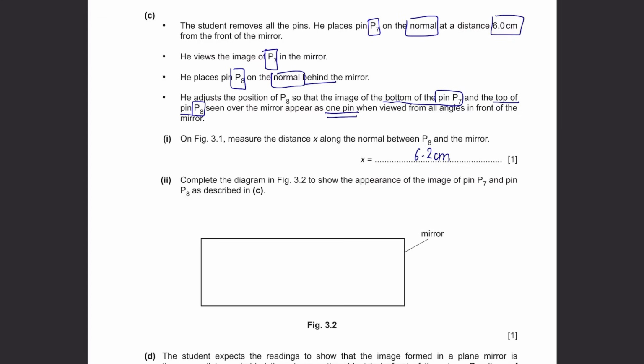Complete the diagram in figure 3.2 to show the appearance of the image of pin P7 and pin P8 as described in part C. Okay, you don't have to think too hard for this. This isn't a refractive block, it's just a mirror. The question said that the image of the bottom of the pin P7 and the top of pin P8 is seen over the mirror, appearing as one pin. So if I draw that, the bottom part of the pin will be on the mirror like this, and the top part of the pin will be above the mirror like this.